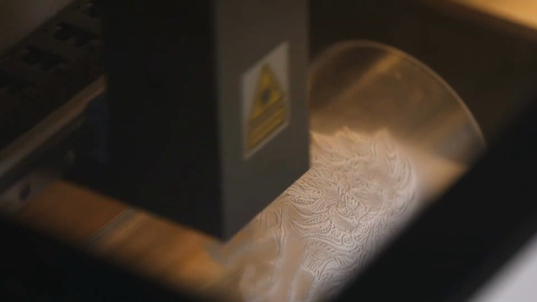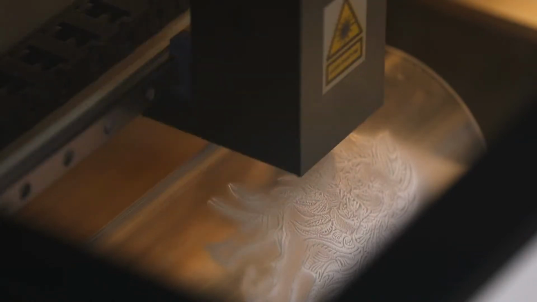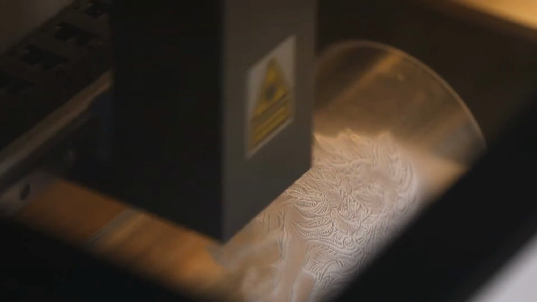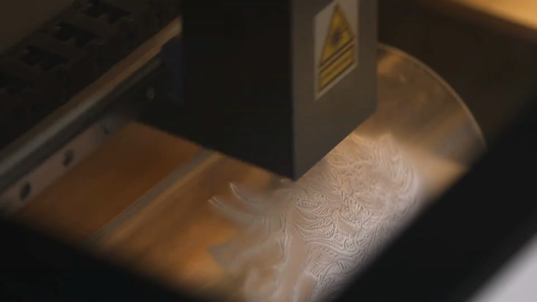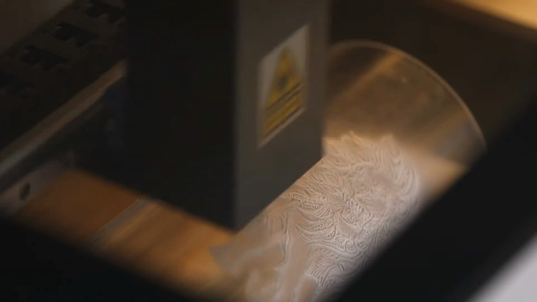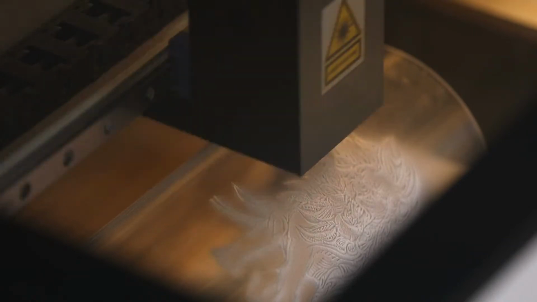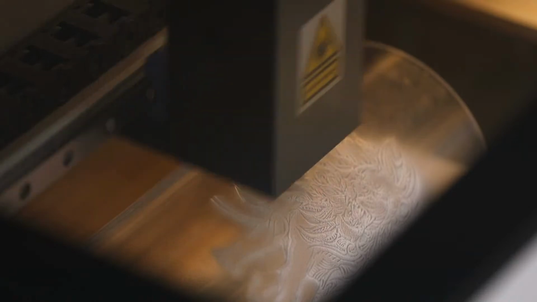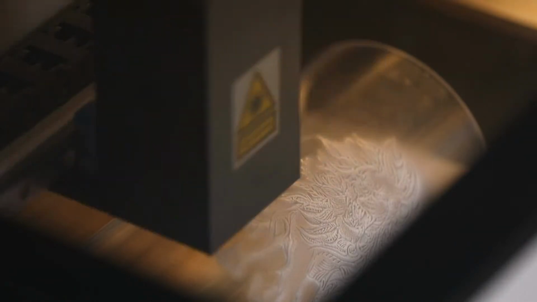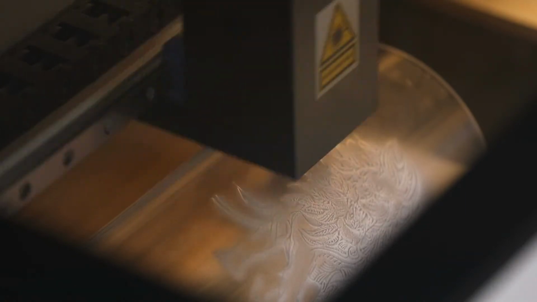You can use the rotary to design your own cups. 5, 4, 3, 2, 1. Okay, almost finished, guys.